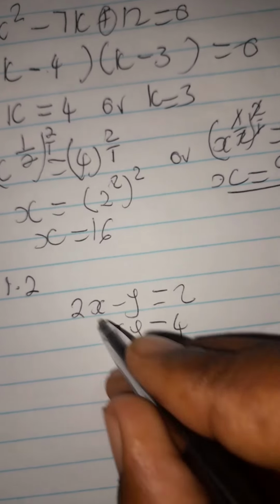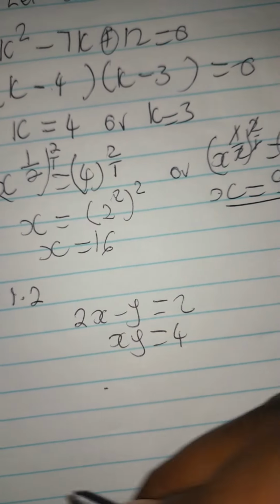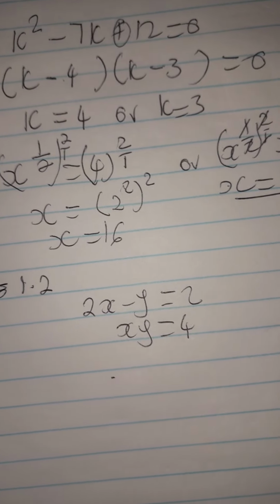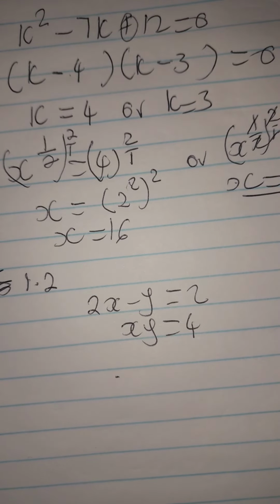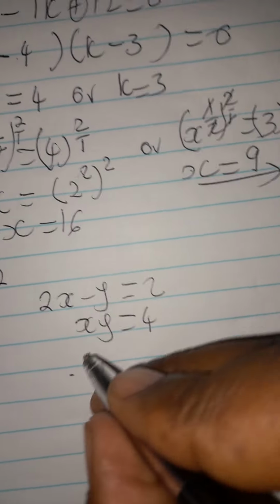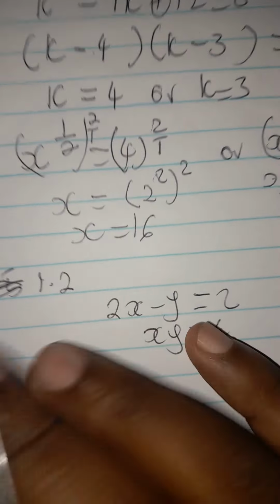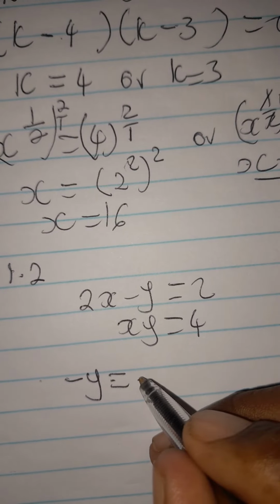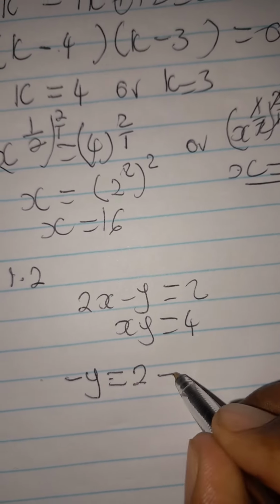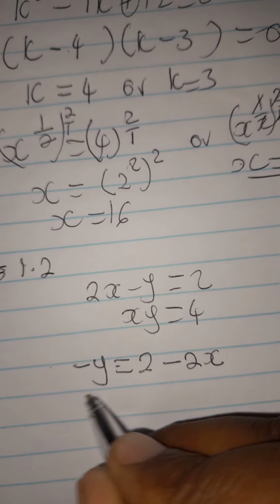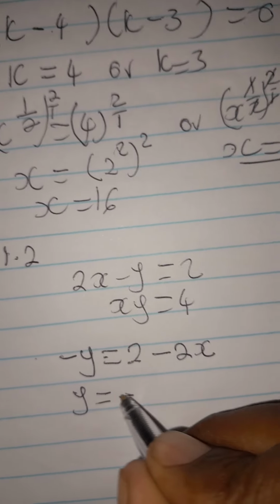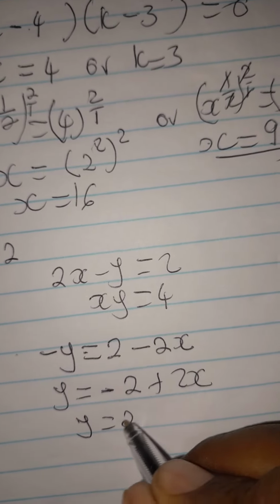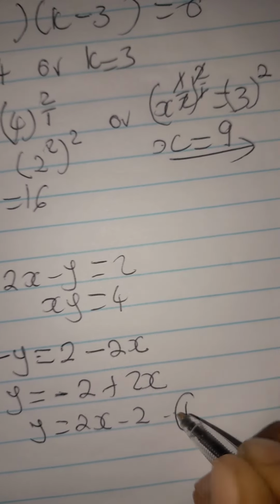So the first thing first, we need to choose an equation that is easier to work with. In this case, the equation that is always easier to work with is a linear equation, right? So we can change this by making y the subject of the formula. So in this case, negative y is equal to, let's take 2x to the other side, it will become 2 minus 2x, right? So when we divide both sides by negative, we are going to have negative 2 plus 2x. So when you write it in standard form, it will be 2x minus 2. So we name this equation 1.